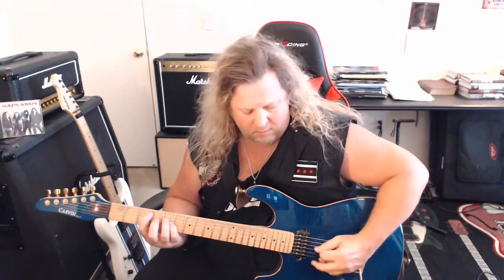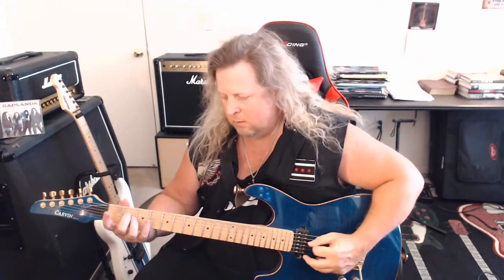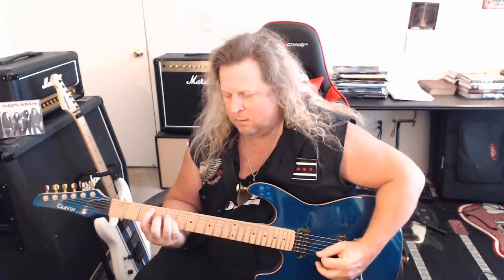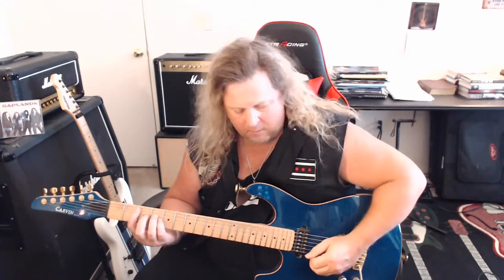So the C power chord with the 2 open strings ringing underneath. A with the 2 open strings. Back to C. And then down to a B with the open strings as well. Whoops.